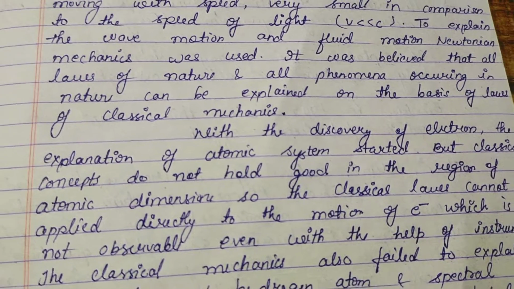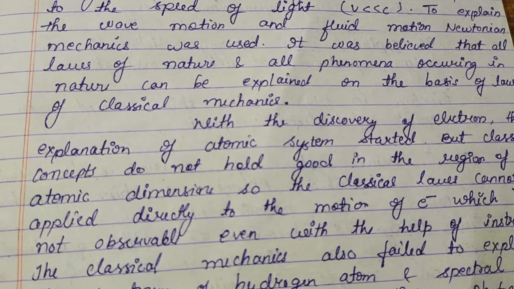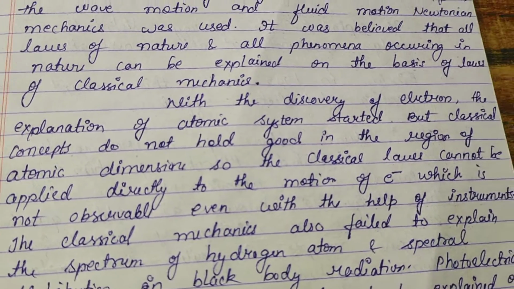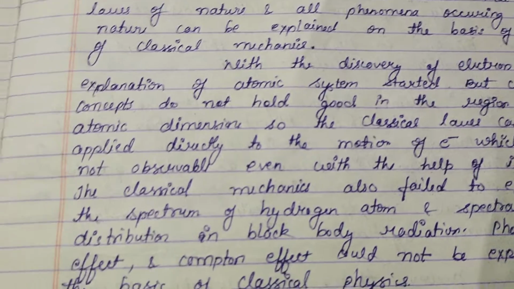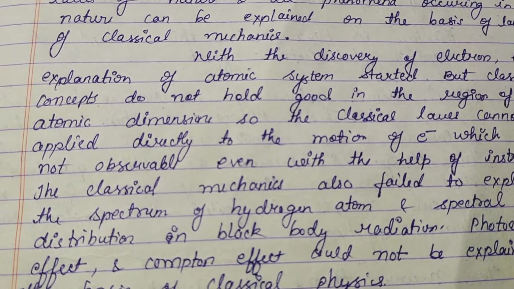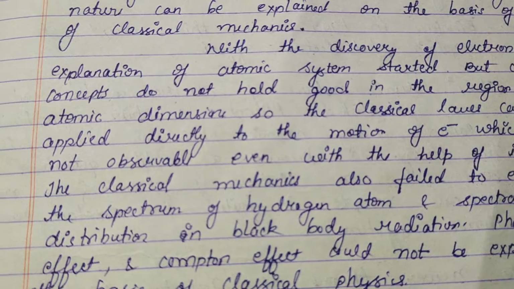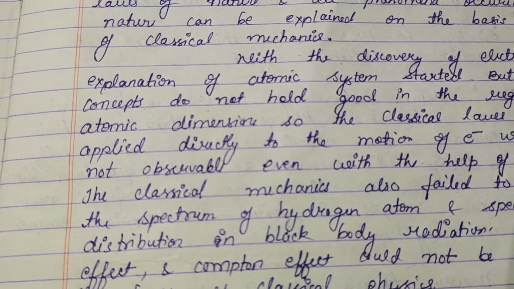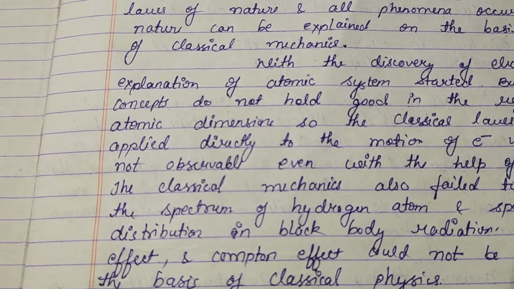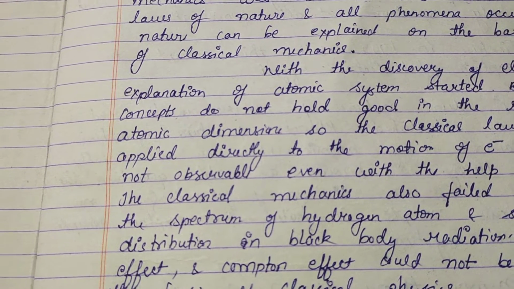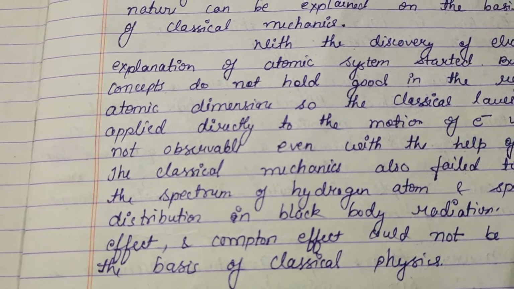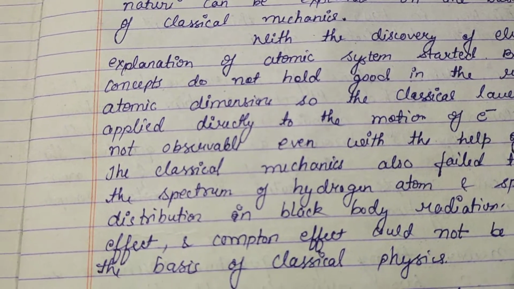So the classical laws cannot be applied directly to the motion of the electron, which is not observable even with the help of instruments. Classical mechanics also fails to explain the spectrum of the hydrogen atom and the spectral distribution in black body radiation. There were many other effects, like the photoelectric effect and the Compton effect, that could not be explained by classical physics.